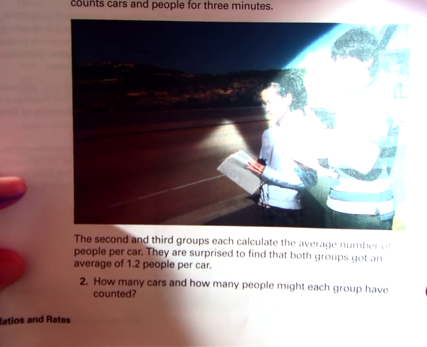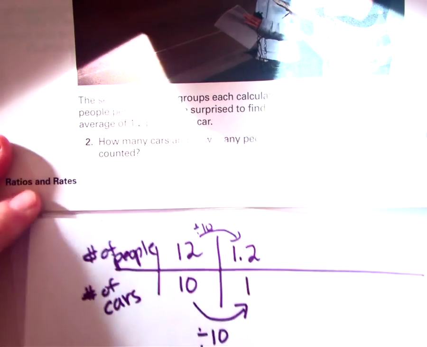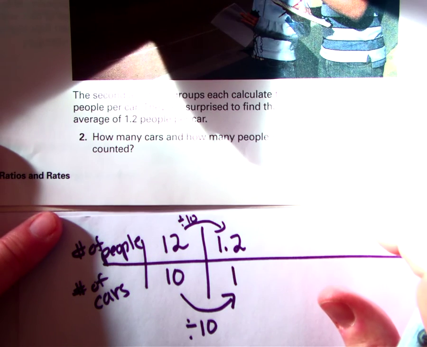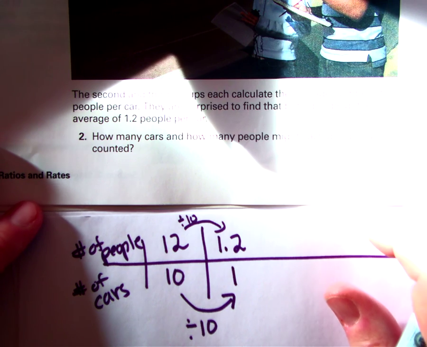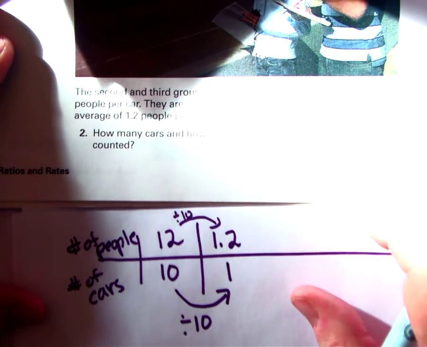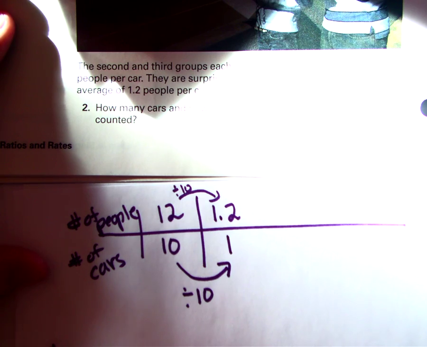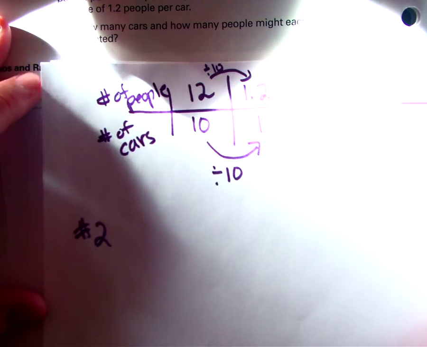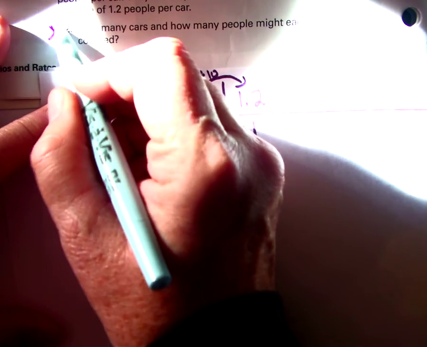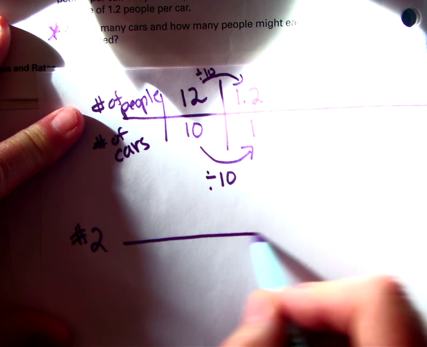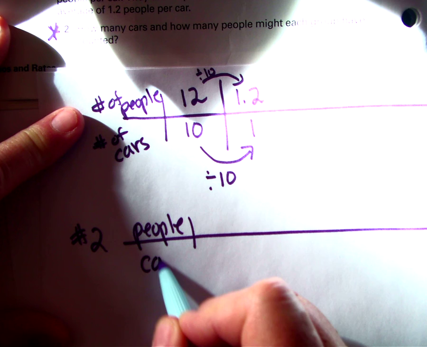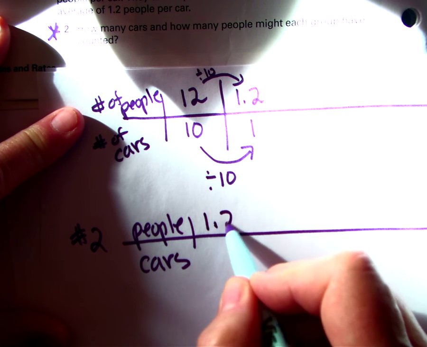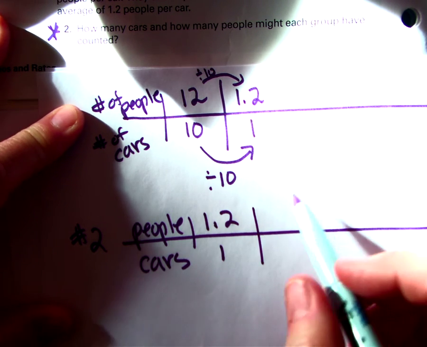A little help on number 2. Number 2, the second and third groups each calculate the average number of people per car. They are surprised to find that both groups got an average of 1.2 people per car. How many cars and people might each group have counted? So on number 2, once again, we have a ratio table. In fact, we'll start this question with a ratio table, and we will have people, cars, and it was 1.2 to 1.